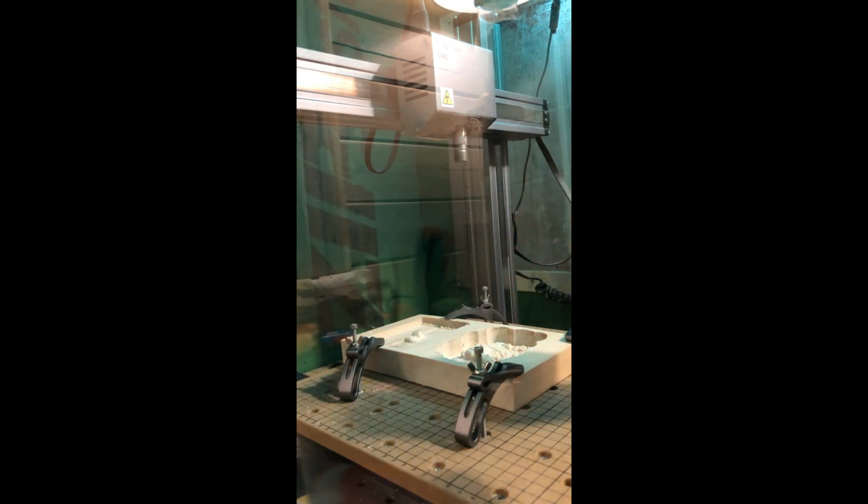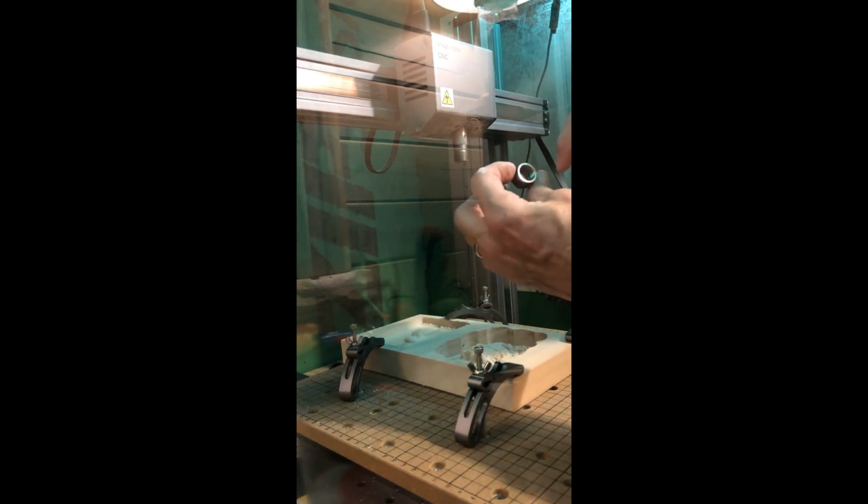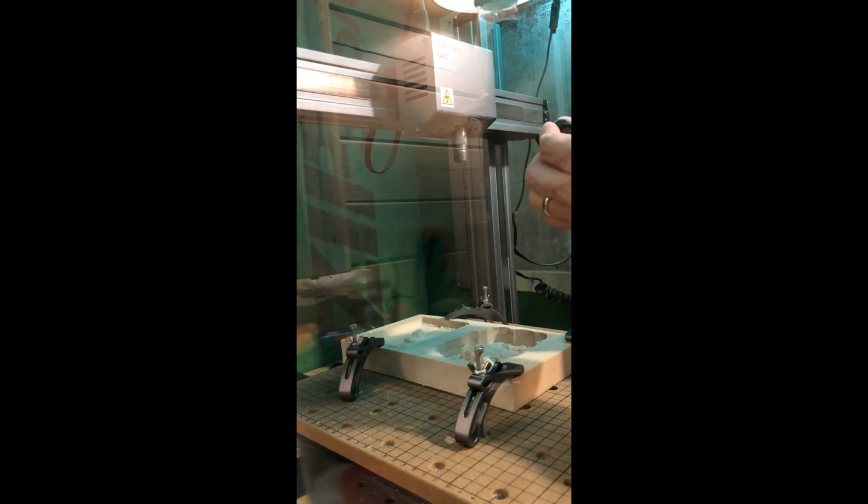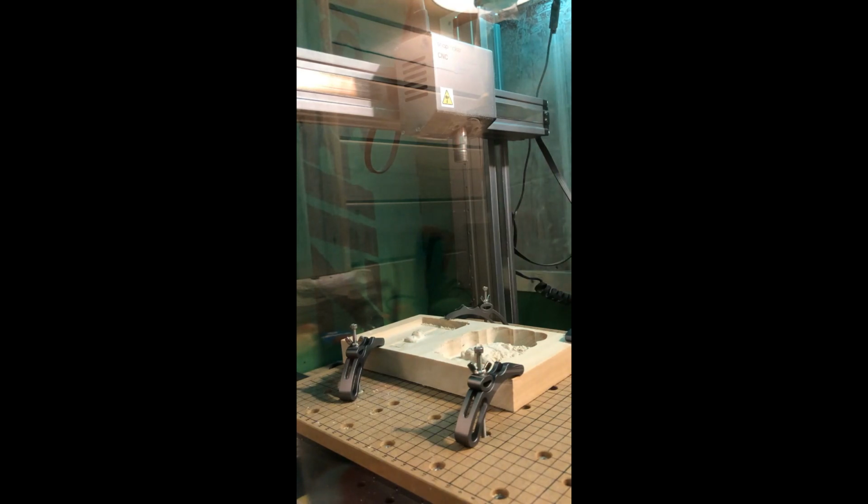I'll loosen this all the way up. Let's take our 1/4 inch collet out. We're going to put an 1/8 inch collet in. Make sure there's no sawdust and stuff in here. Put it back in there. Listen for the snap. If you don't hear the snap, it's not in right.